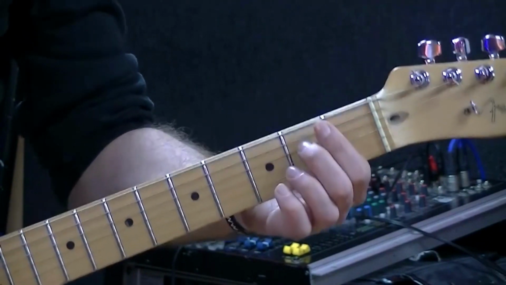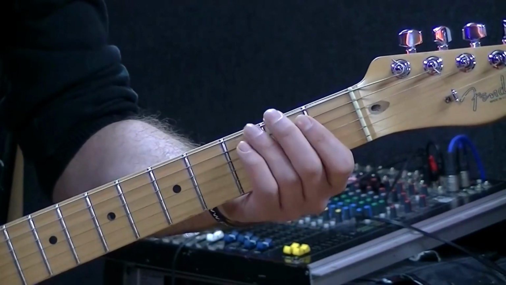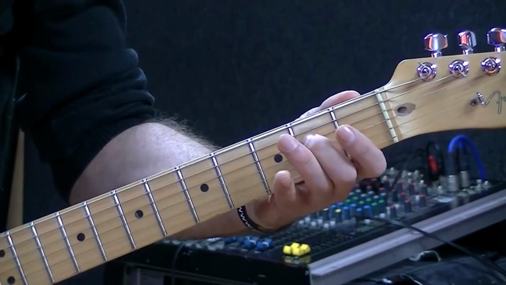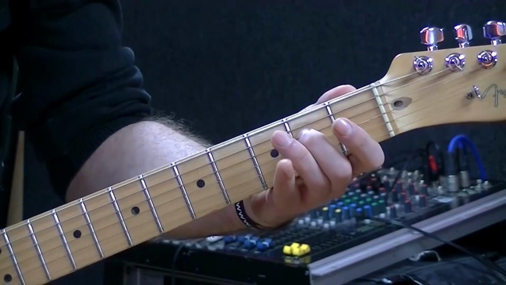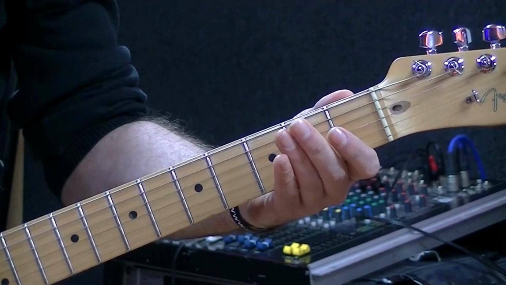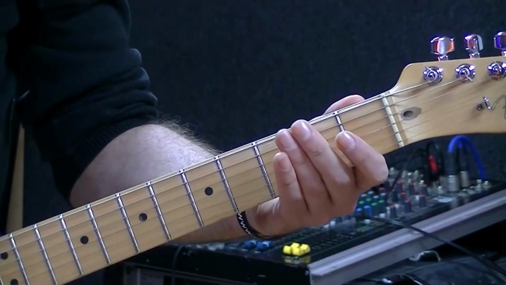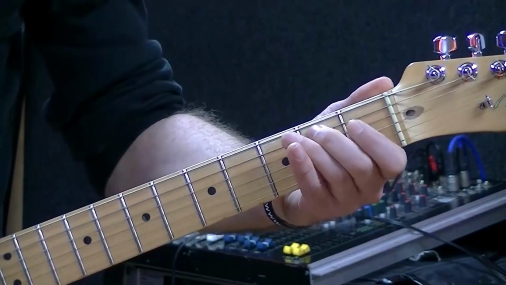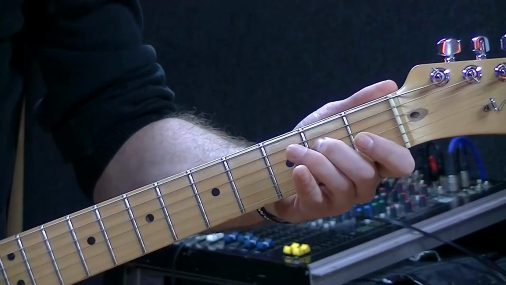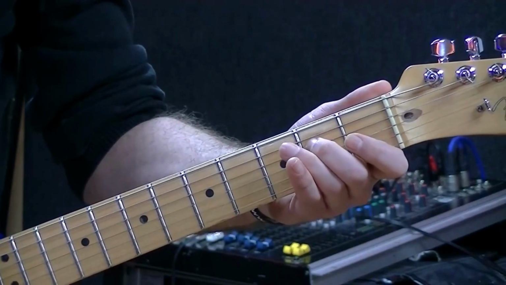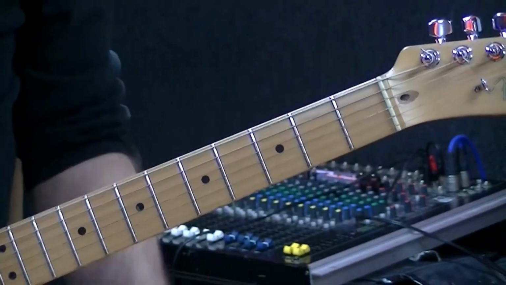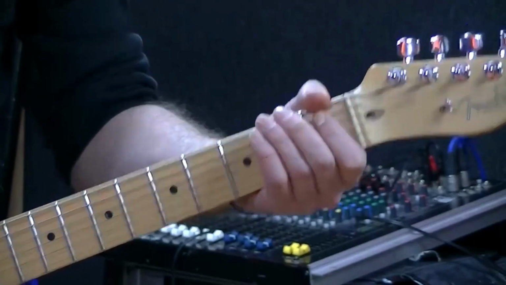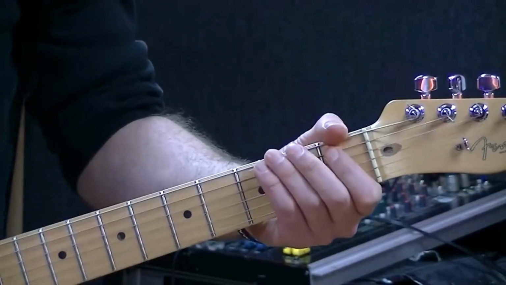So we have the two scales. We have our minor pentatonic, and then we have our blues scale over the top of that. Okay, so those two scales are very similar. Obviously, just that one note that's different, but they are classed as two different scales.